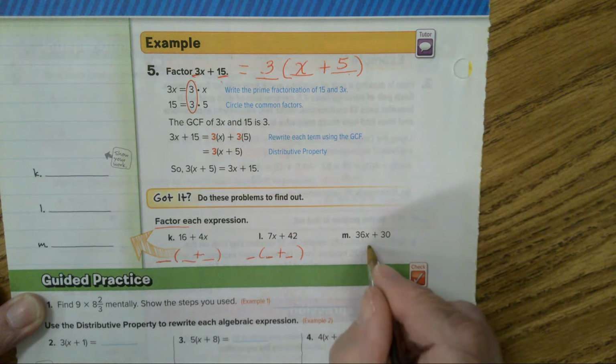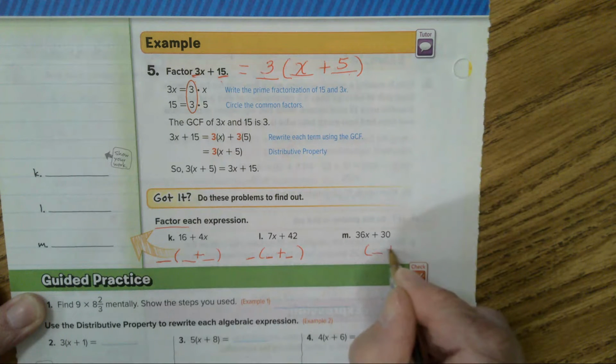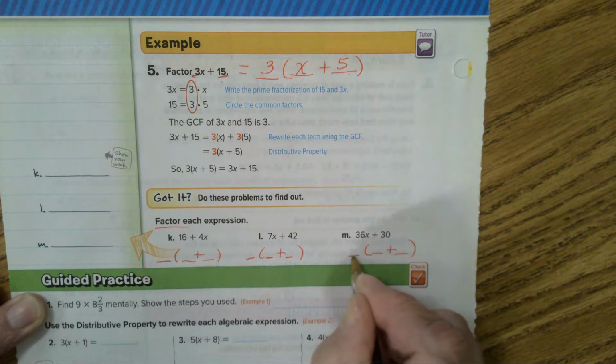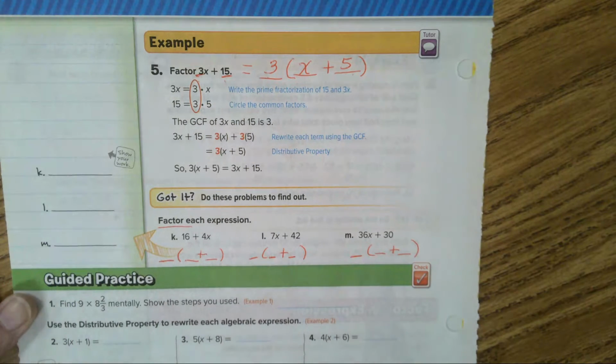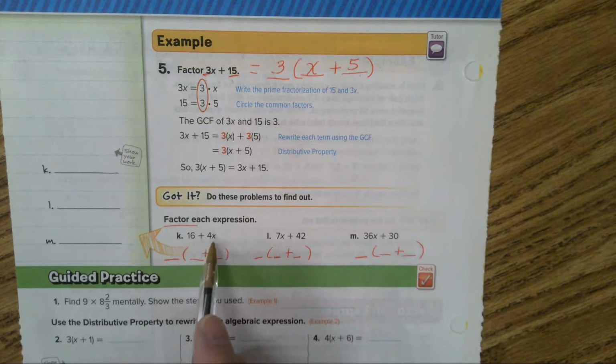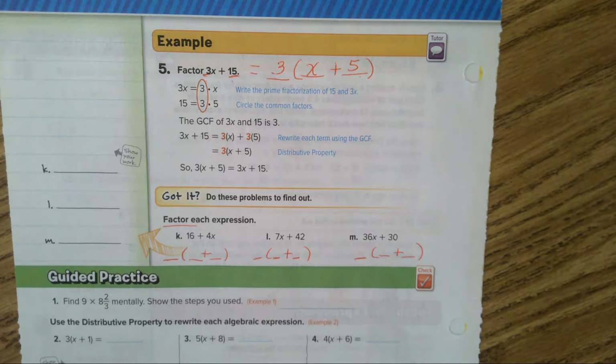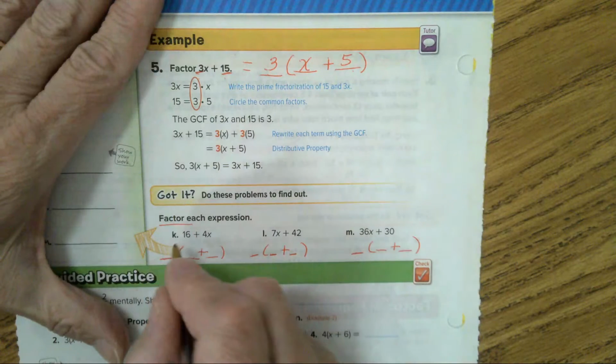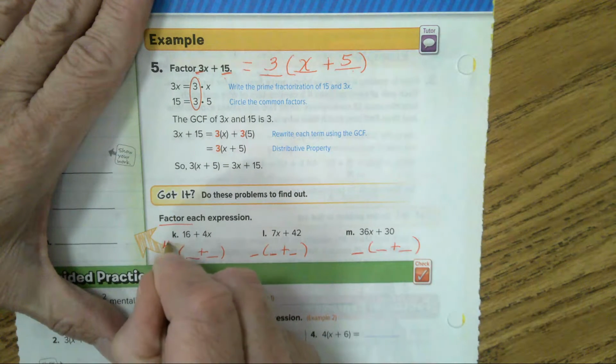And for this one, okay, everyone got their little things ready to fill in the blanks? Okay. What will divide a 16 and a 4? Yes. 2, but is there a bigger one? 4. You could use 2 or 4. It doesn't say use the greatest common factor. It just says factor. I'm going to use 4.